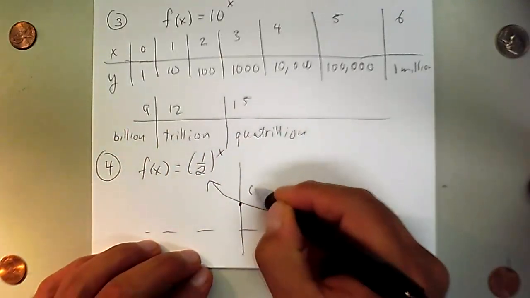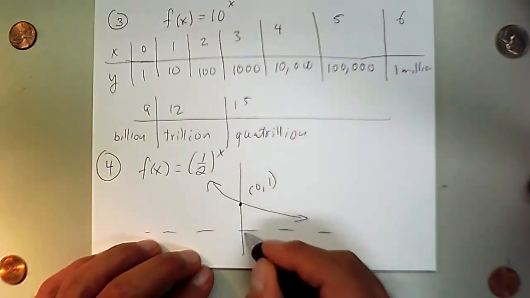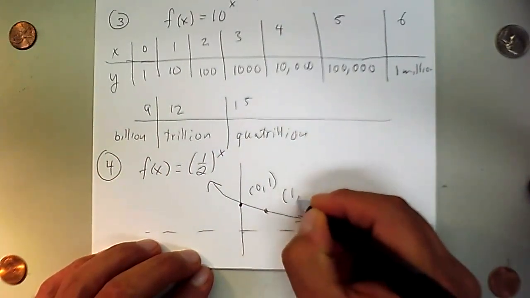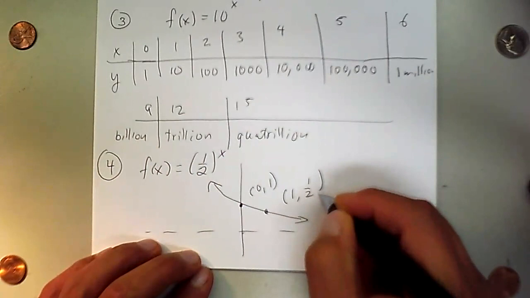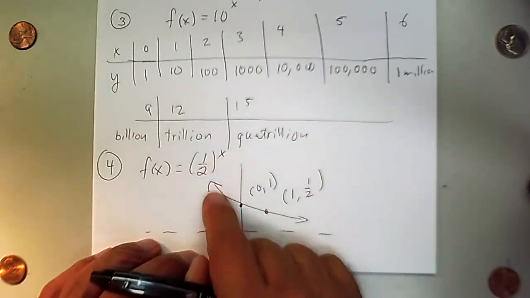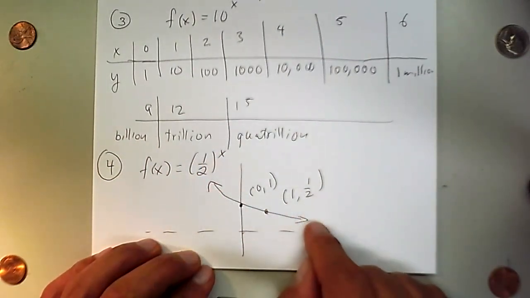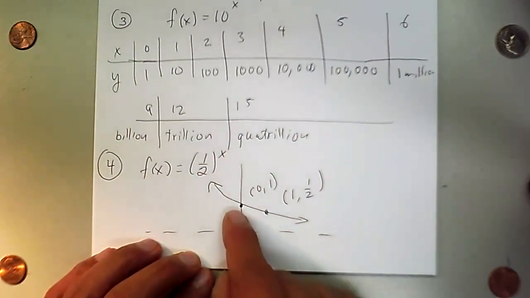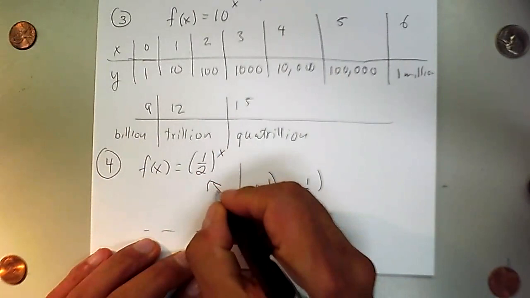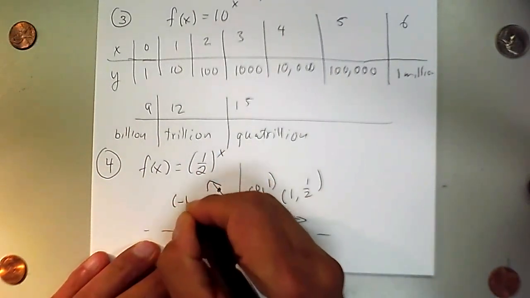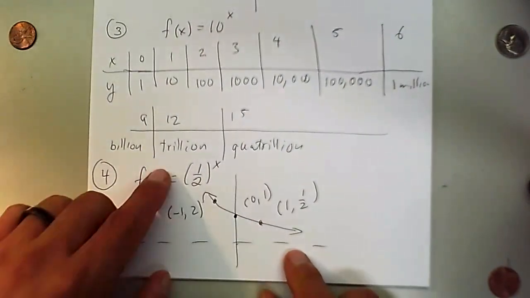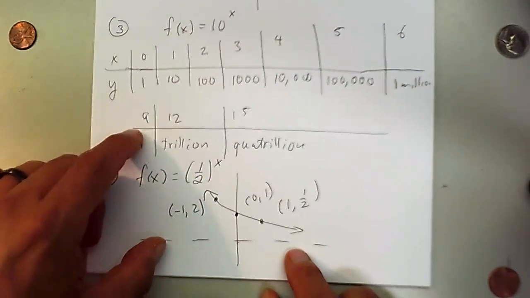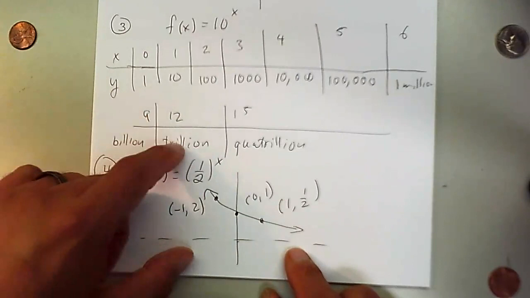The point we intersect is (0, 1) still. And the point here on the right would be (1, 1/2), because 1/2 to the 1 is 1/2. And then 2 corresponds to 1/2 squared, which would be 1/4, and so forth. But on the left, we end up with -1, 2, and then -2, 4, -3, 8, -4, 16, -5, 32.